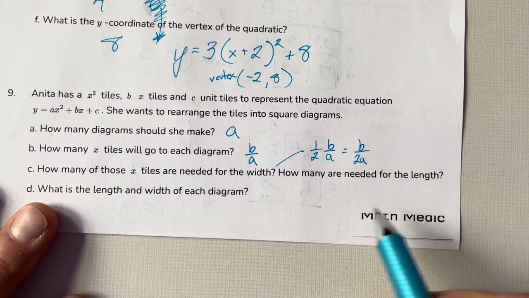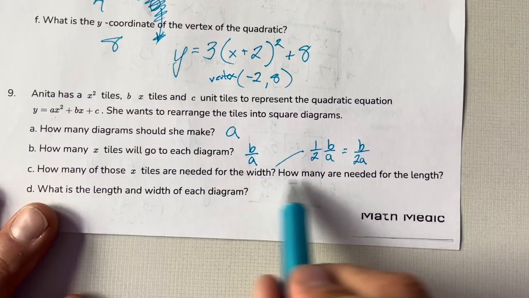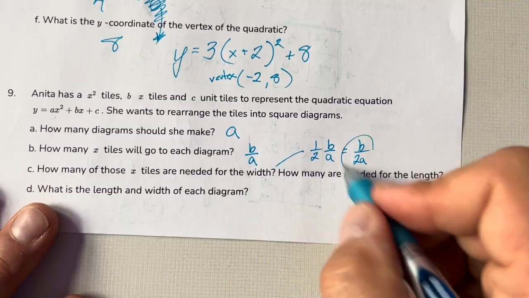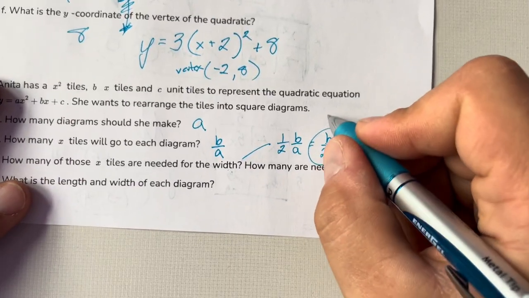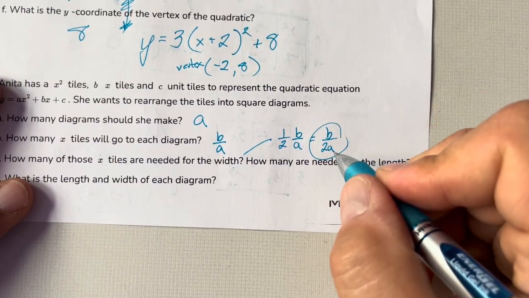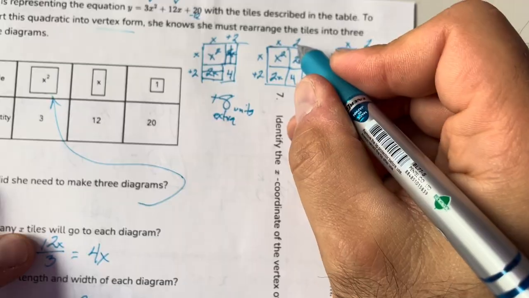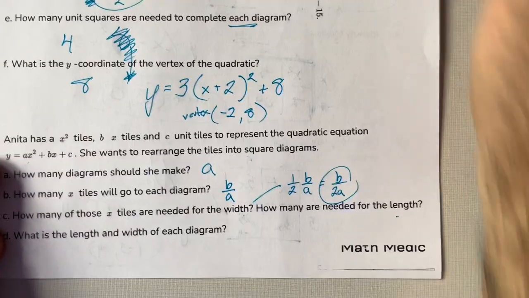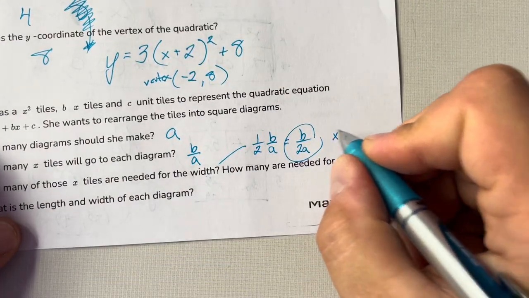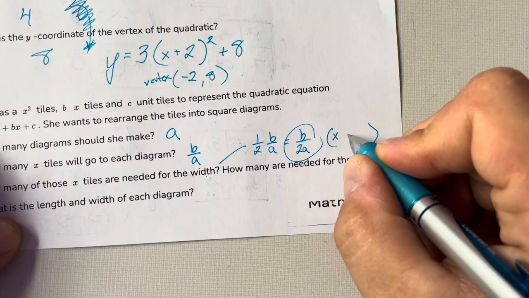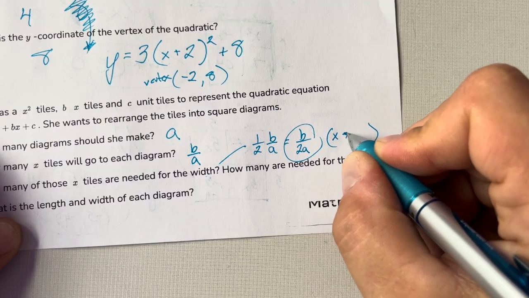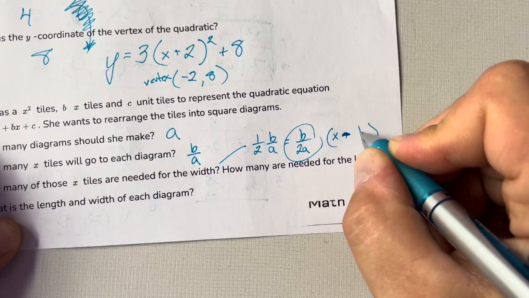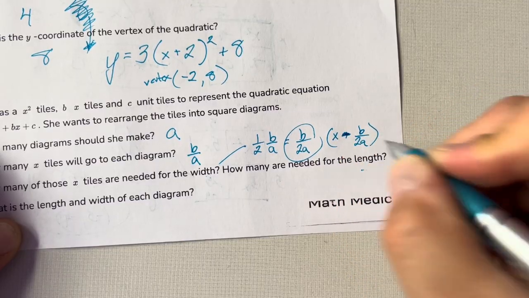All right, and how many are needed for the length and for the width? It's the same answer. Here's the thing. So when we factor this out, that's how many tiles we needed here, 2. Okay, so that would be in our factored form, we would have x, and we would have x minus b over 2a.